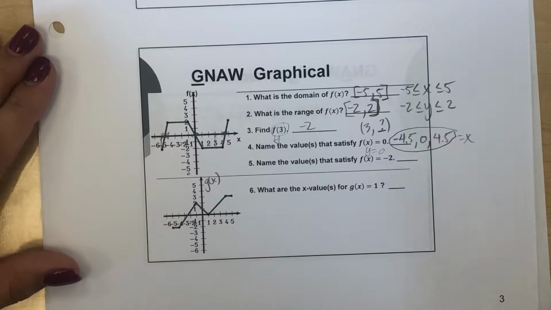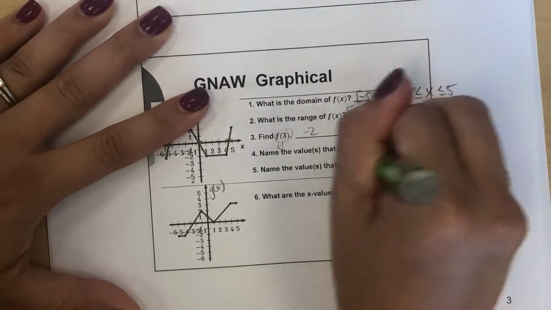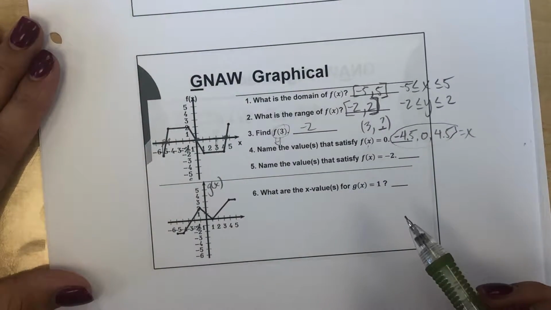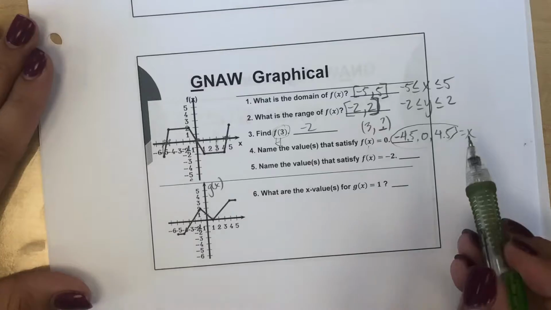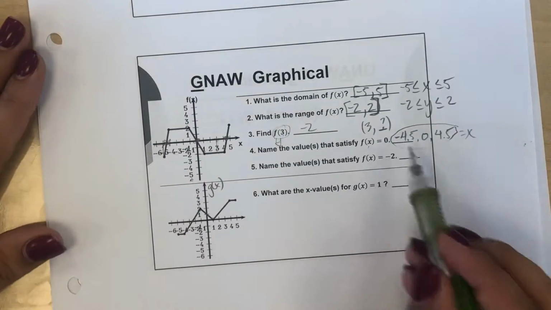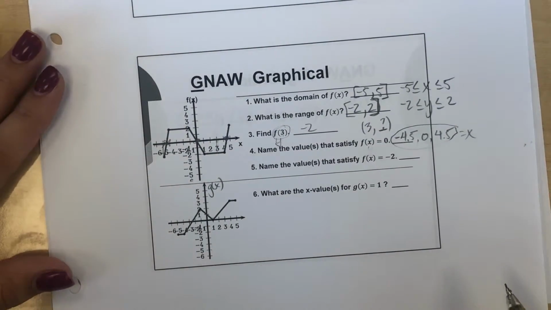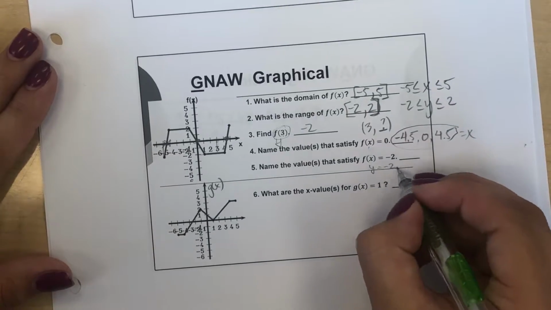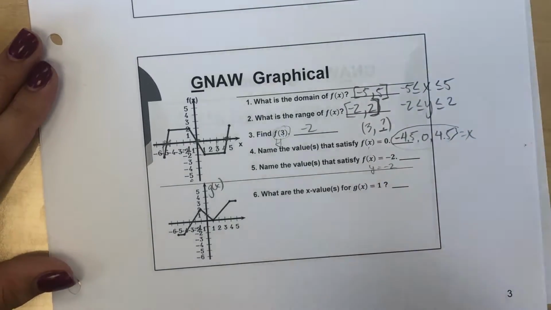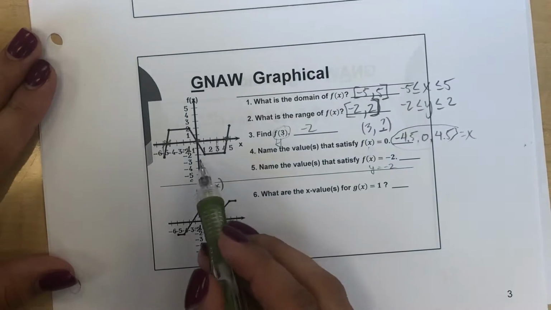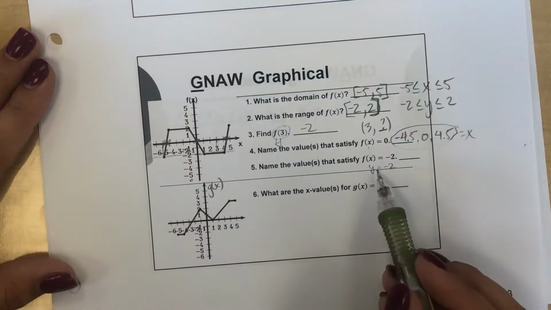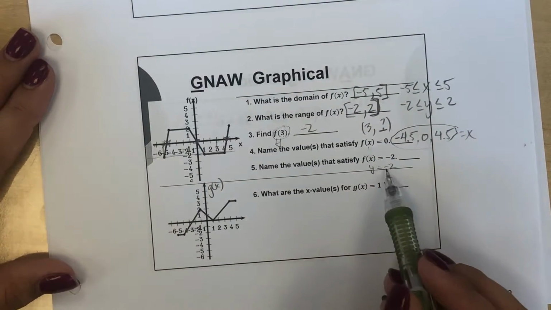Name the values. I'm just going to erase a little bit here to clear it out visually. f of x equals -2. So this is a little bit different from number 5, so I'm going to do this with you as well. So f of x equals -2. This is the same as y equals -2. So it's asking, at what x values does y equal -2? So let's go here. y equals -2 is here. You can think of that really as a vertical line, or horizontal line rather.